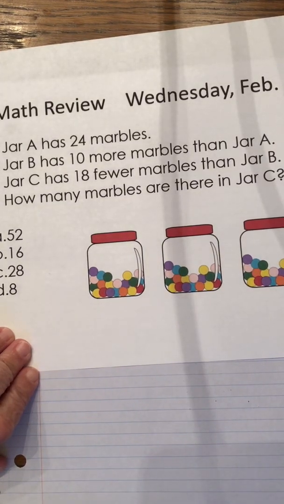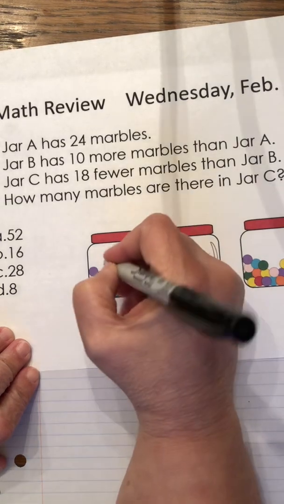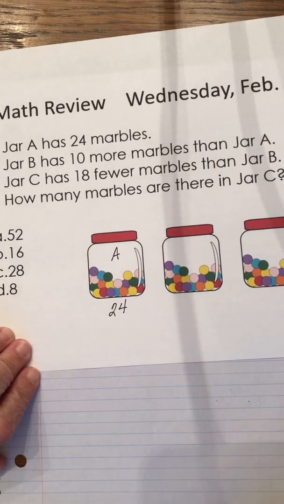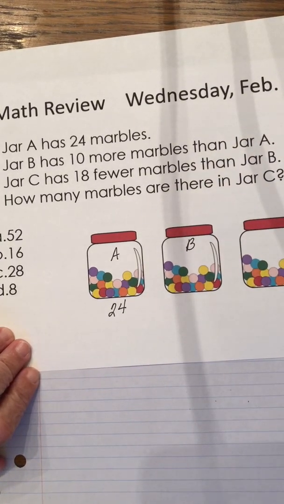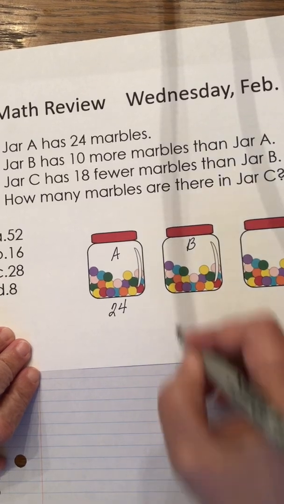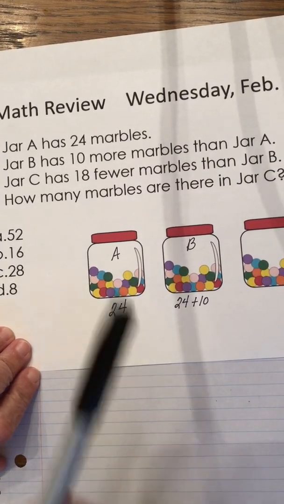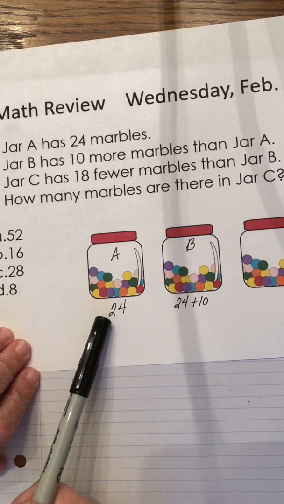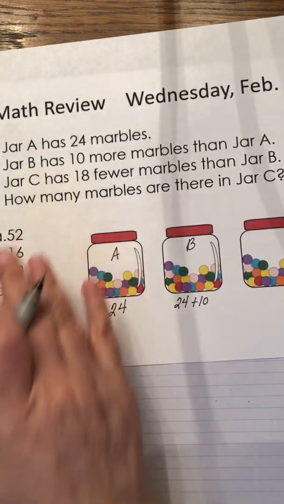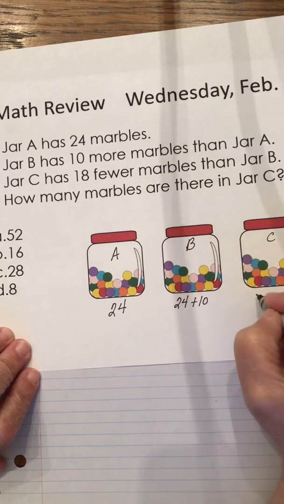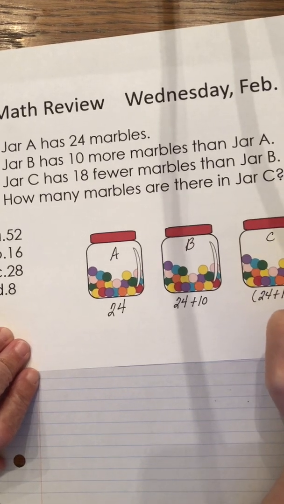All right. So jar A has 24 marbles. I'm going to call this jar A, and I'm going to say it has 24 marbles. Jar B, I'm going to call this jar B, has 10 more than jar A. So that would have 24 plus 10. Make sense? 10 more than A, 24 plus 10, okay. Jar C has 18 fewer than jar B. So jar C has 18 fewer, which is the same thing as 18 less than jar B. This is jar B, 24 plus 10.